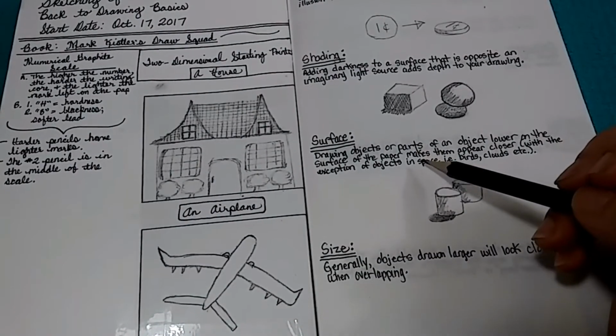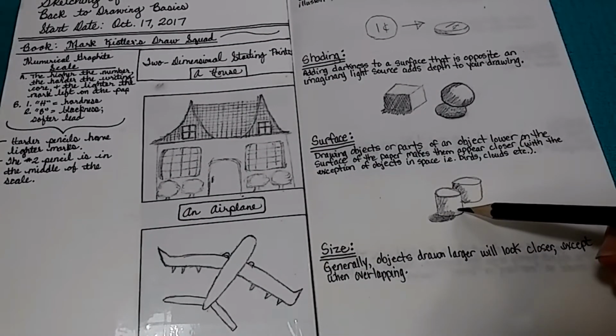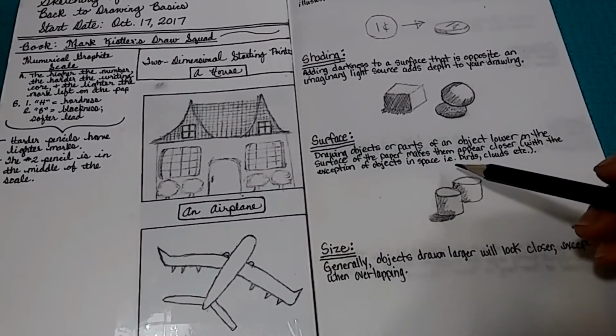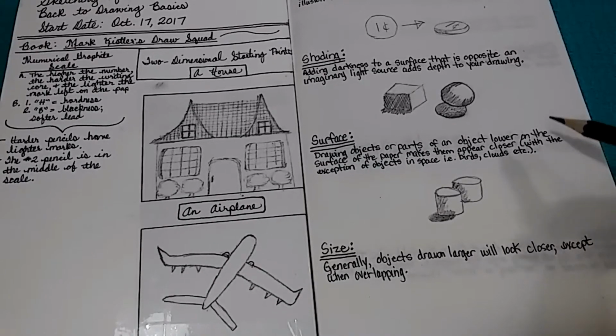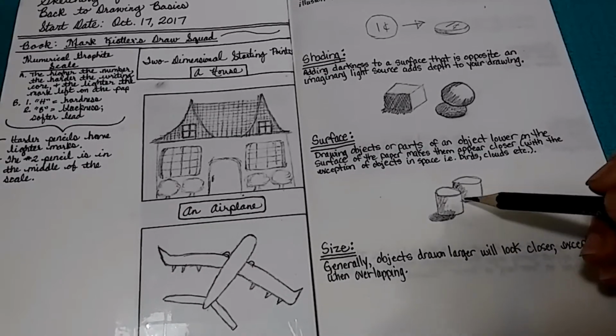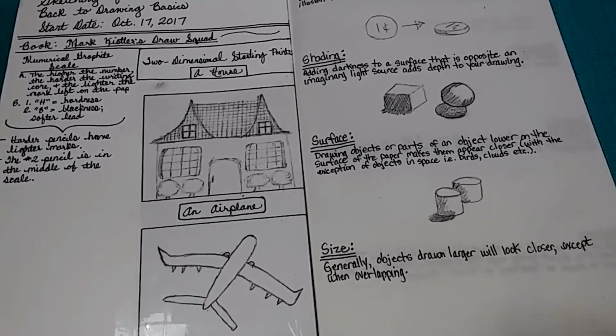So again, it says drawing objects or parts of an object lower, so this one is lower, on the surface of the paper makes them appear closer. So this makes it look like they're closer in distance to each other.